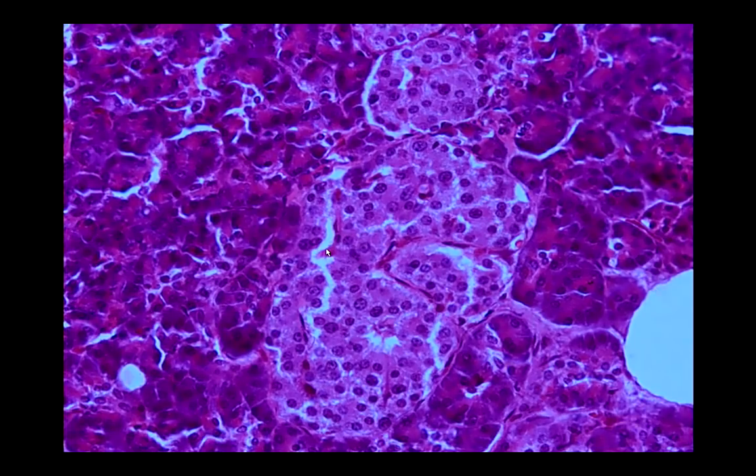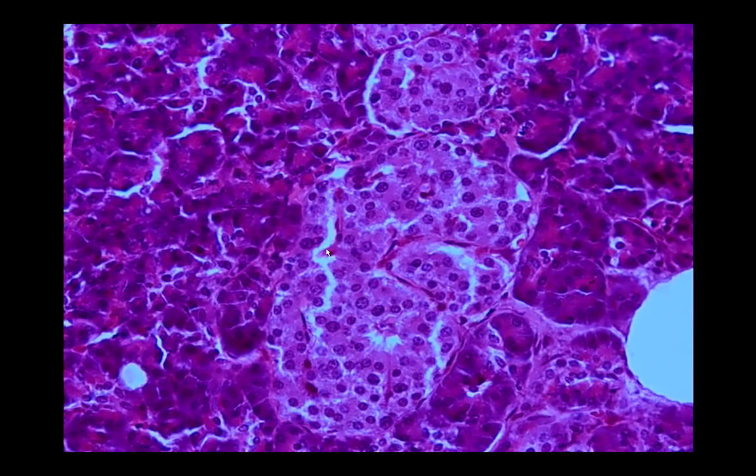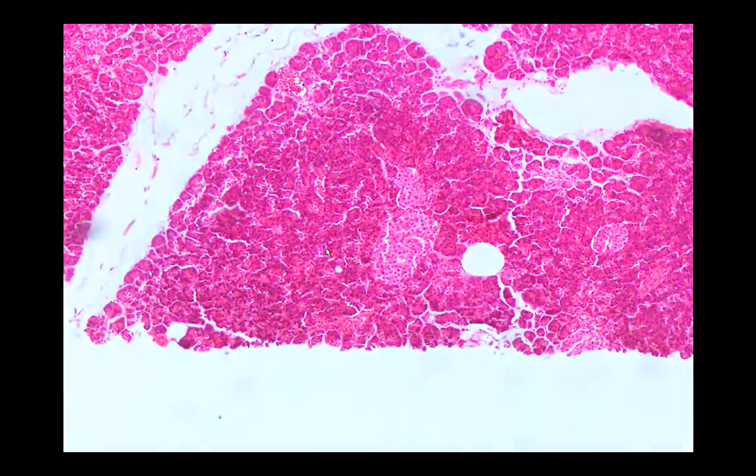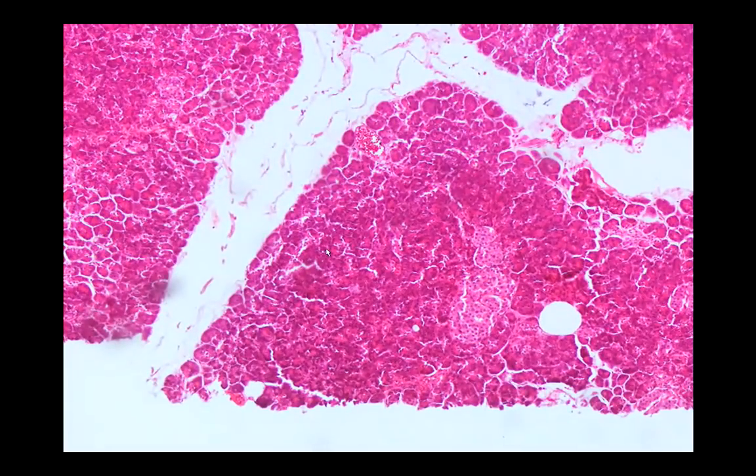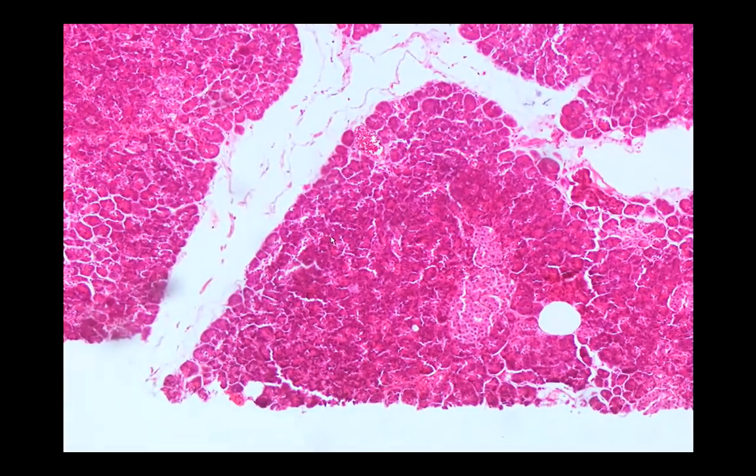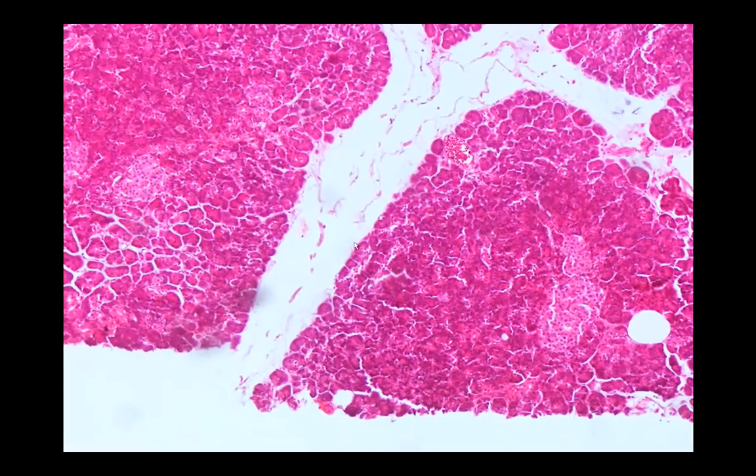insulin, glucagon, somatostatin. For now, it is not a glandular structure, but it is an important structure found in the pancreas. What is important for you to remember would be these small acinar structures.